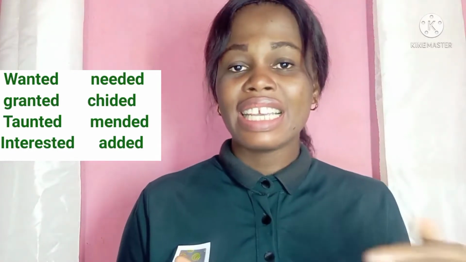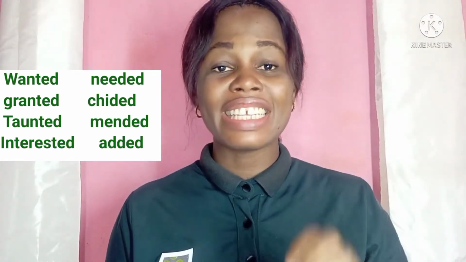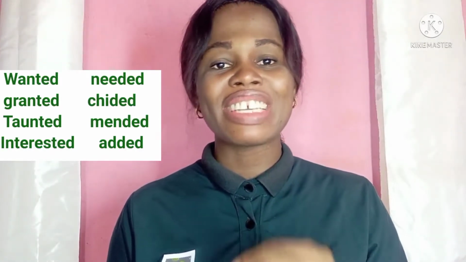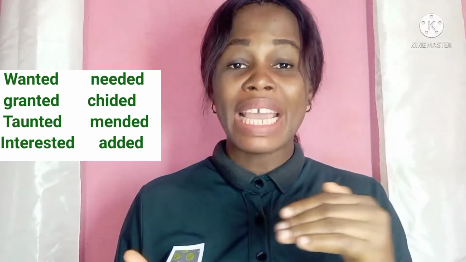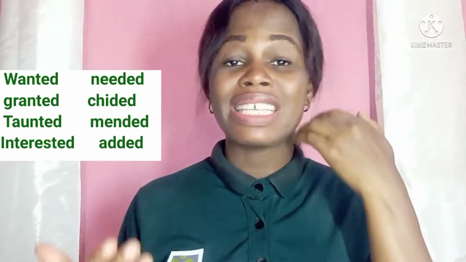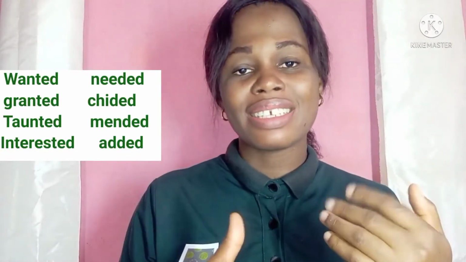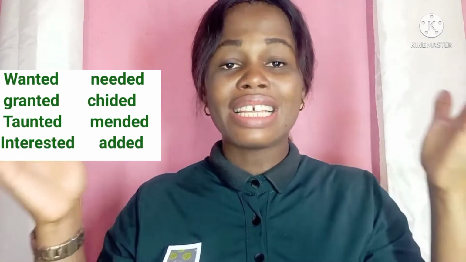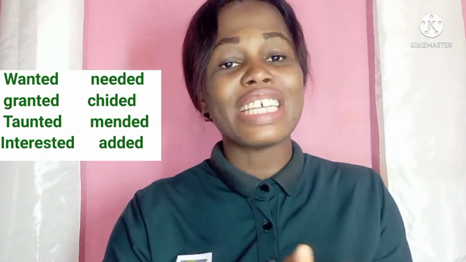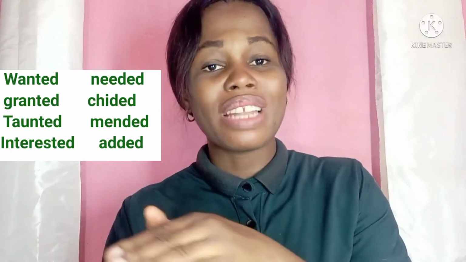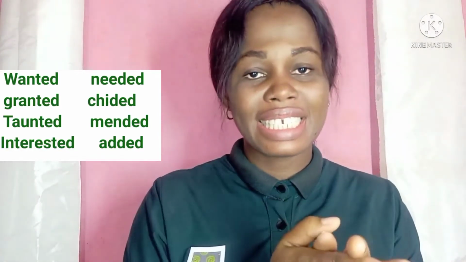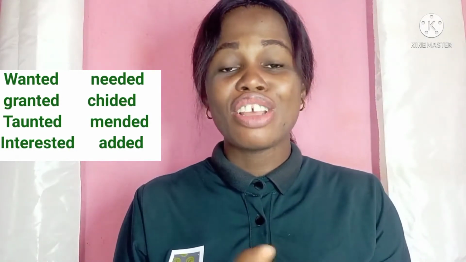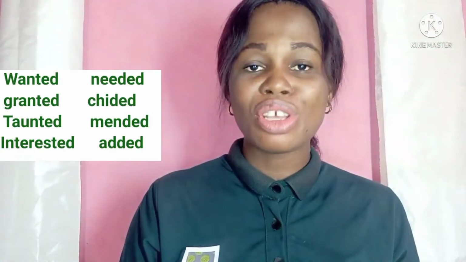For example, needed. The root word is need. It ends in D. So the ED that makes it past tense will be pronounced ED. Needed. Mended. The root word is mend. So the ED that's been added to mend to make it past tense is pronounced ED. Mended. Added. The last sound of add is D. So the ED that's been added to add to make it past tense is pronounced ED. I hope you're following. So when a word ends in a T or D sound, you always pronounce the past tense marker as ED. Like I said, there are three ways of pronouncing the past tense markers: ED, T, and D.